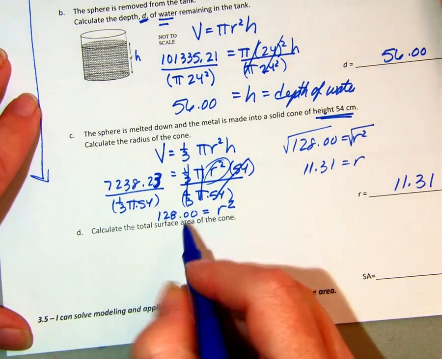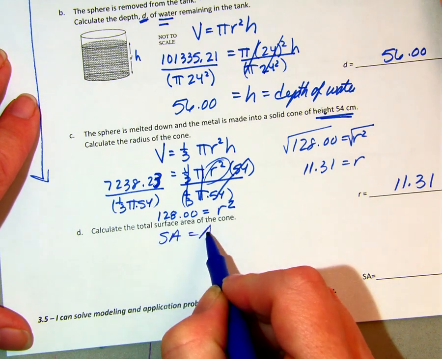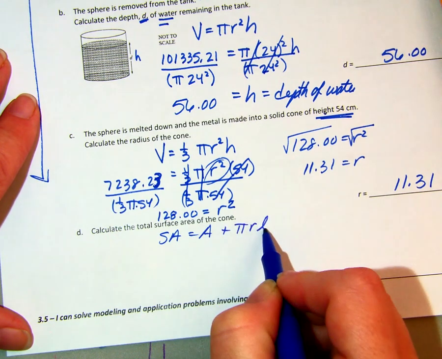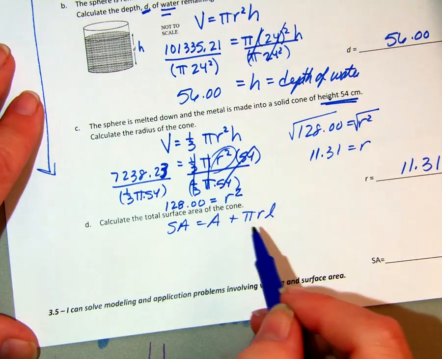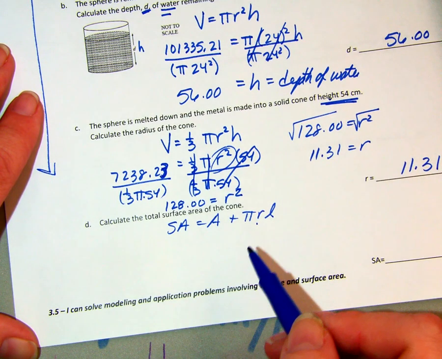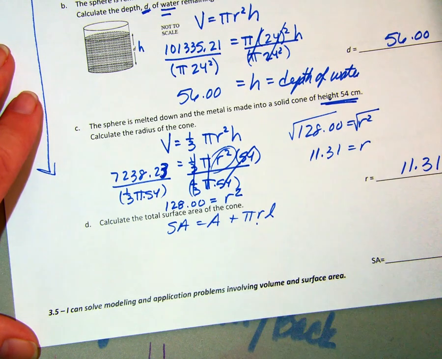Now the last part. So the surface area of the cone. Surface area of a cone is the area of the bottom plus pi times the radius times the lateral height. So what do I know? I know the radius, I just calculated that. I know what pi is.